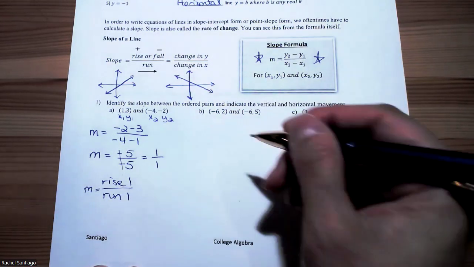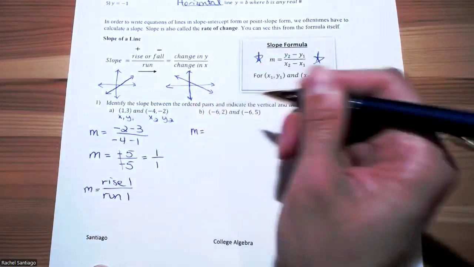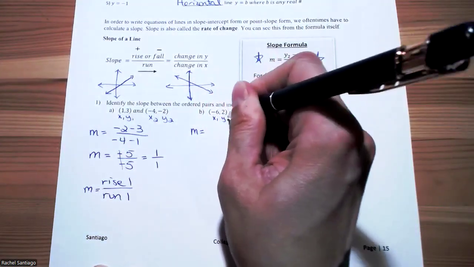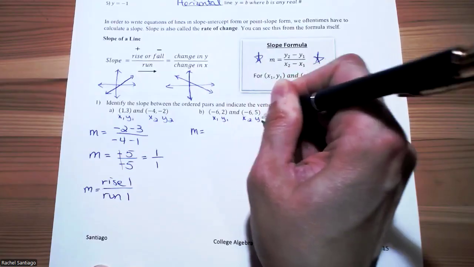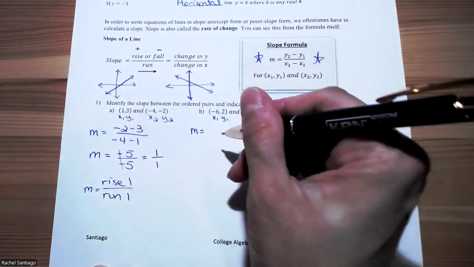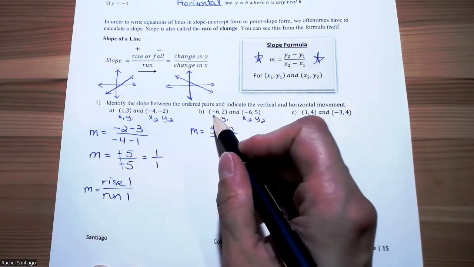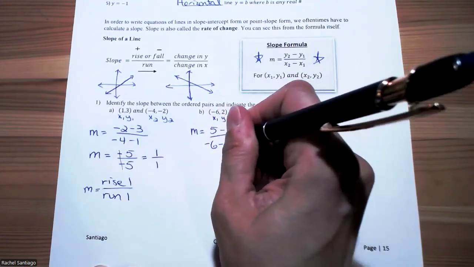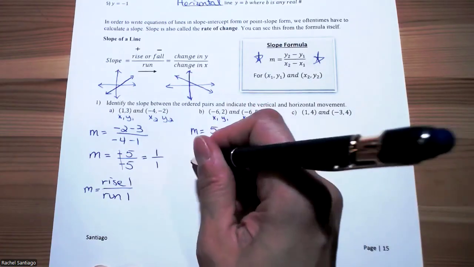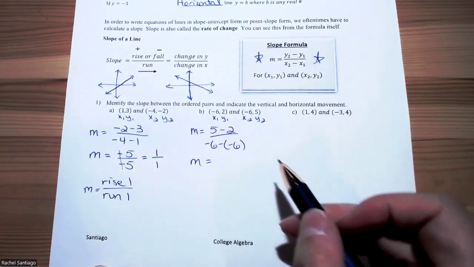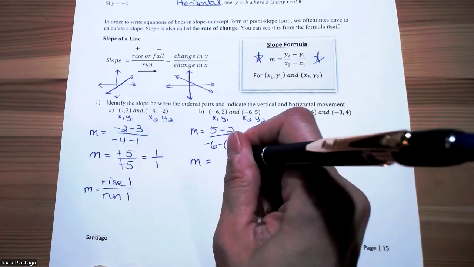Good. Let's do that again. At this point, you can pause the video, try numbers 2 and 3, and then check back. But let's take a look together. For number 2, same thing, m is equal to, and again, if it helps, I'm going to label x1, y1, x2, y2. So we have 5 minus 2 in our numerator, and -6 minus a -6. When we do the math, we see that we have 5 minus 2, which is 3.